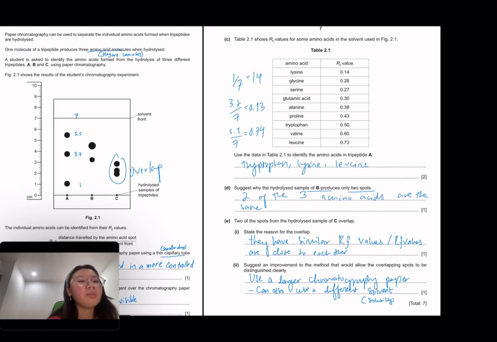II. Suggest an improvement to the method that would allow the overlapping spots to be distinguished clearly. So for this, you can either change your stationary phase or your mobile phase. So you can use a longer chromatography paper or use a different solvent. It's totally up to you. It's only 1 mark. And you will want to use a different solvent because, again, different amino acids, different solubility. So yeah.